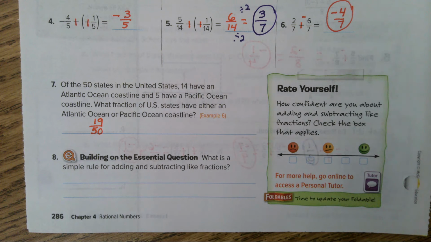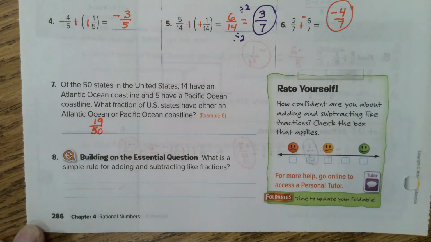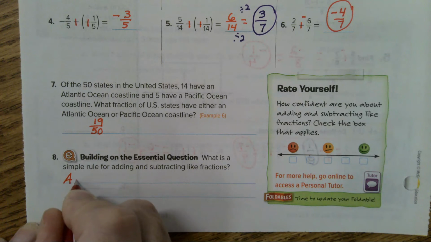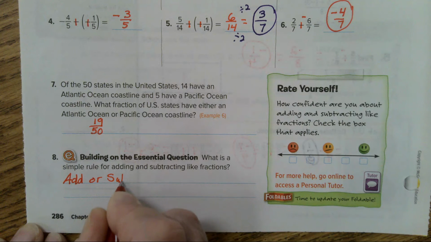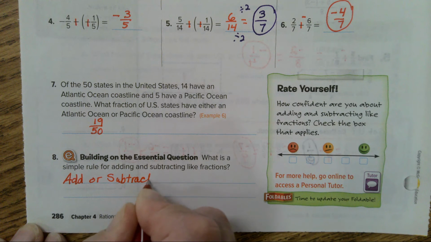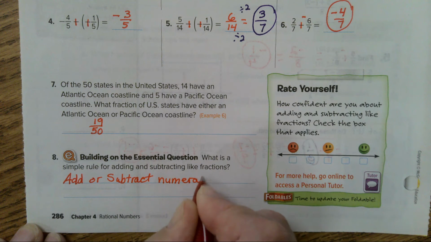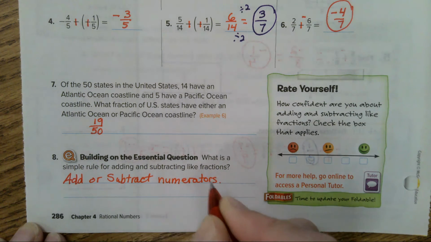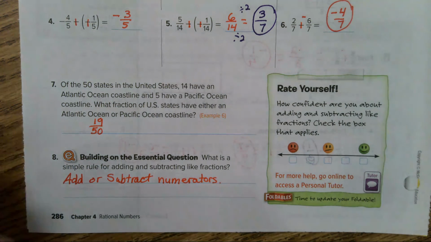What is the simple rule for adding and subtracting like fractions? Well, you add or subtract the numerators and write the result on a common denominator.